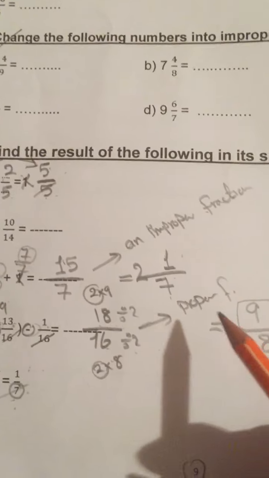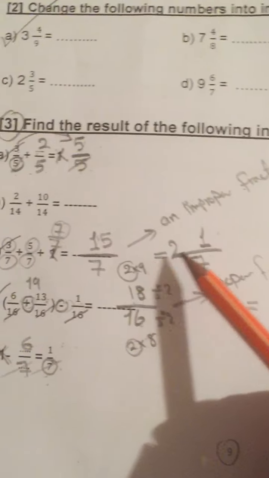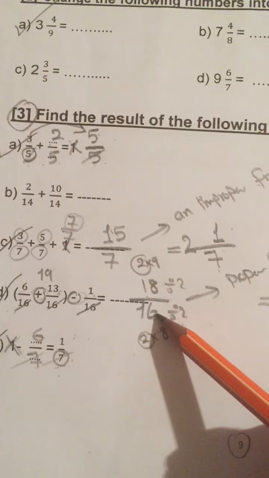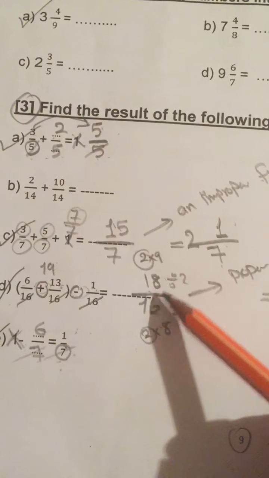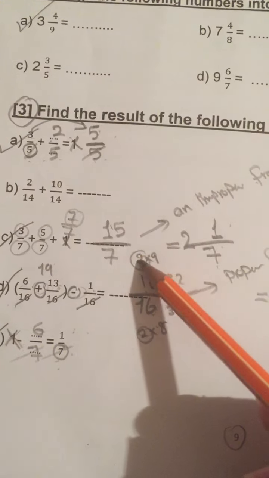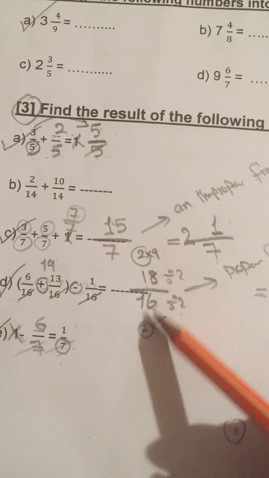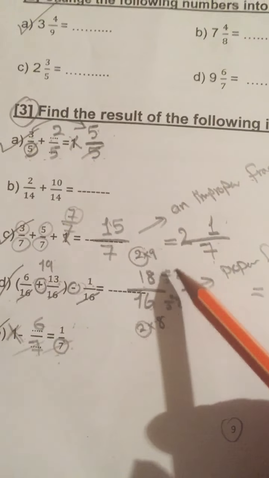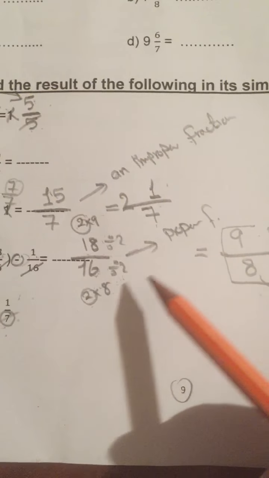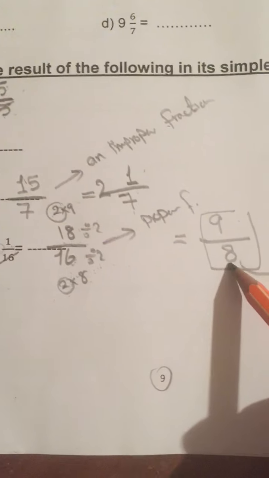So here, 18 over 16. This is a proper fraction, so I have to simplify it. So what is the common factor here? 18 equals 2 times 9, 16 equals 2 times 8, so the common factor is 2. I'm going to divide by 2 up and down. 18 divided by 2 equals 9, and 16 divided by 2 equals 8.